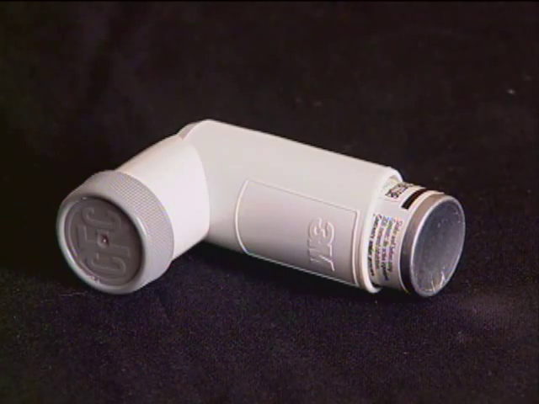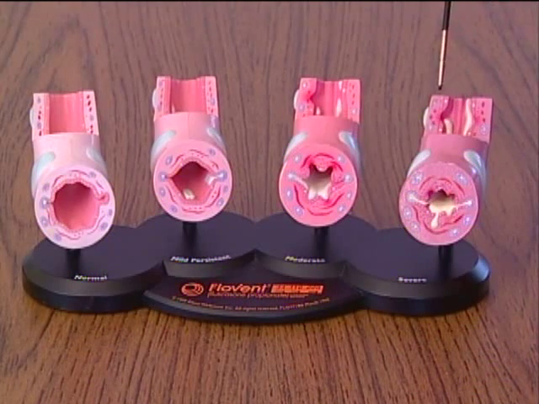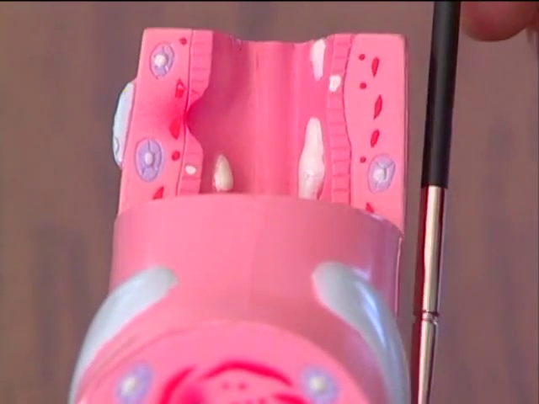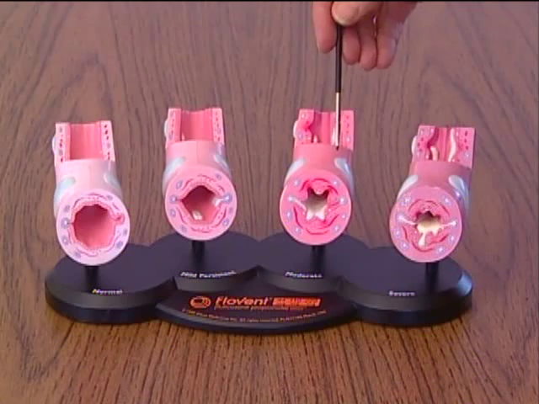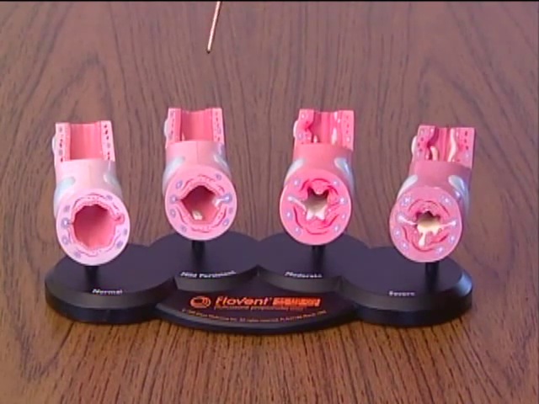Here are some commonly used medications and treatments for those with asthma. Bronchodilators are used for quick relief. This medication is a short-acting medication and acts quickly to open constricted airways and relax smooth bronchial muscles. Improvement is usually seen within 5 to 10 minutes.